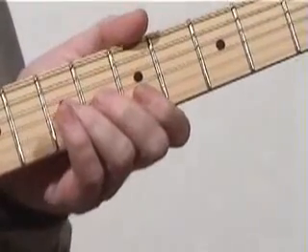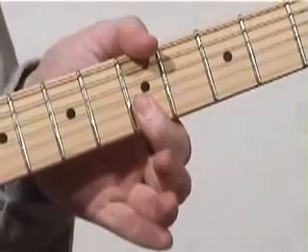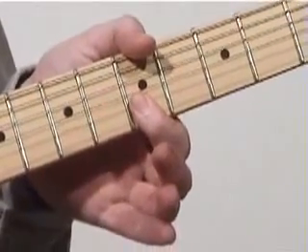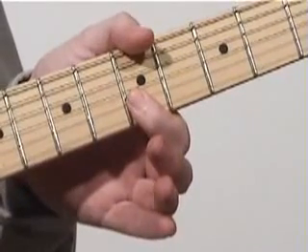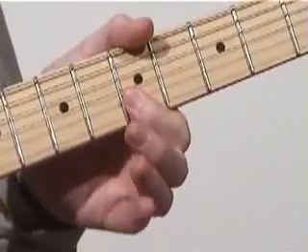But we can also do a 4-note, which would consist of the first 3, 1, 2, 3, and then keeping the mini bar down, go to the second string to complete 4 notes in a pattern. 1, 2, 3, 4.